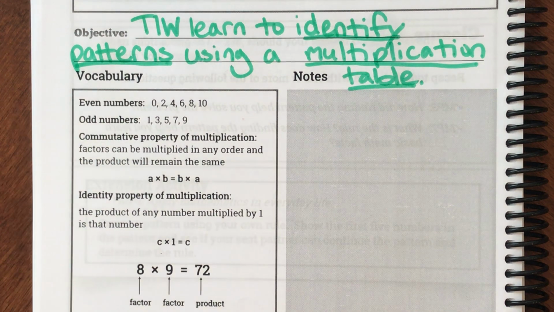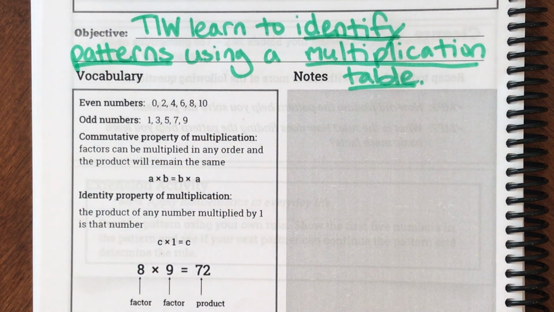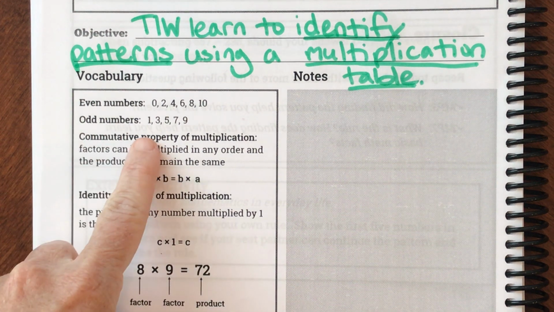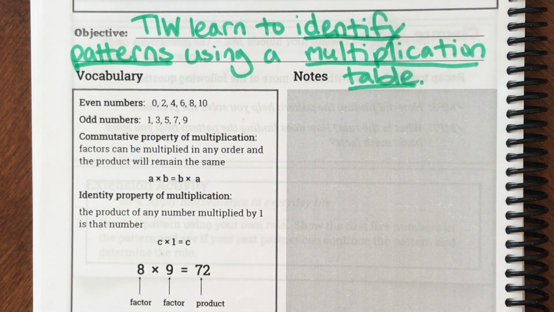Our first two vocabulary words are just letting us know what even numbers are and odd numbers. So even are 0, 2, 4, 6, 8, 10, and we could go on and on with 12, 14, 16. Remember, even numbers have pairs. And then we have odd numbers, 1, 3, 5, 7, 9, and again, that can go on. Our next ones would be 11, 13, and 15.